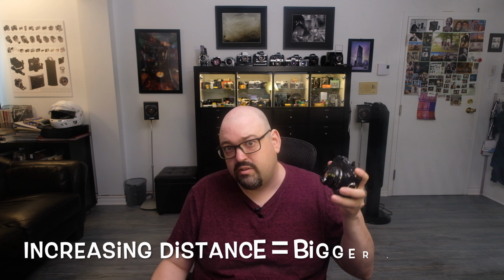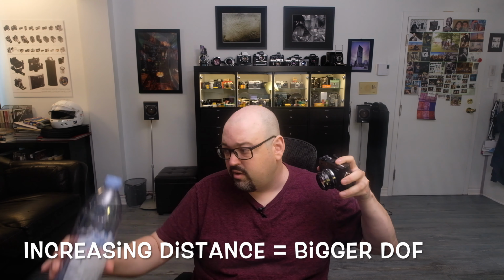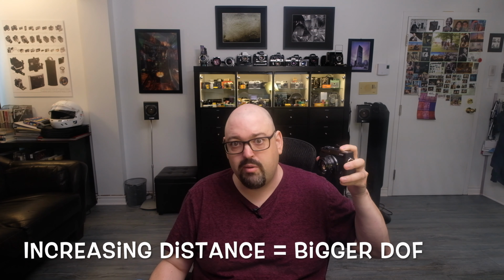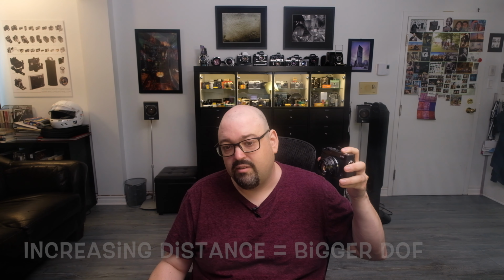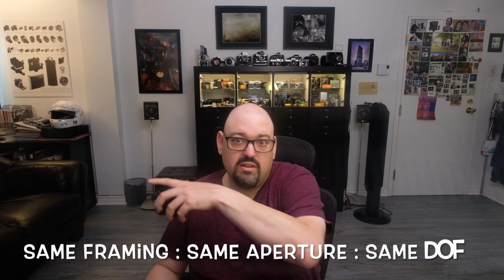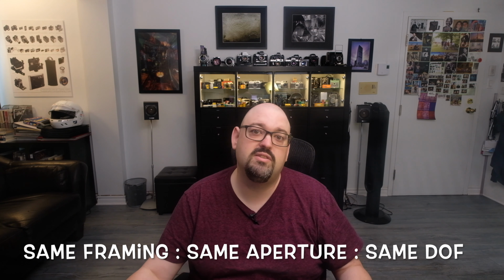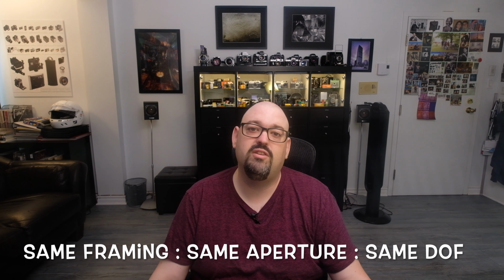But what do we do? We get back, right? We go back. So the distance, we increase it. The distance between the film plane and the focal plane is much bigger now. And magically, if we go to the same exact frame, we will have the same exact depth of field. Cool? That's a little trick.